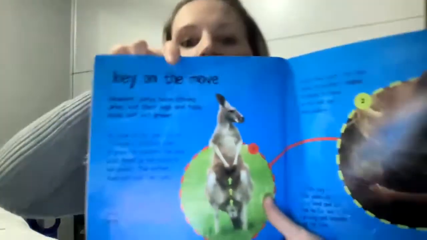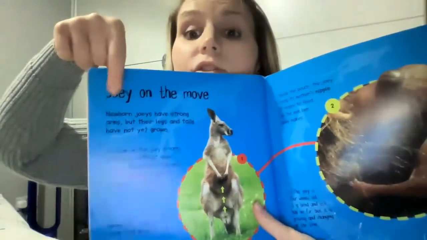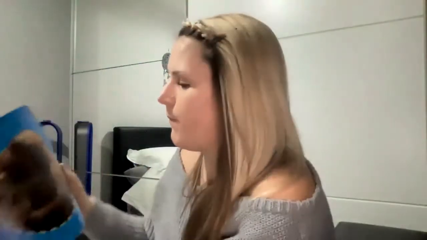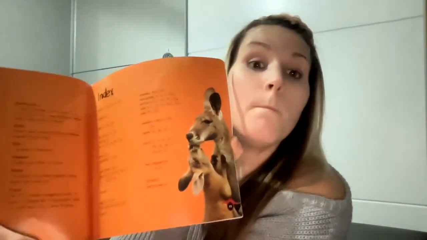And headings at the top of each page. The heading is in bold and it's usually bigger. Tells you what that page is about. And then at the end, a glossary, which is like a dictionary, and an index, which is like the contents, but more detailed and in alphabetical order.